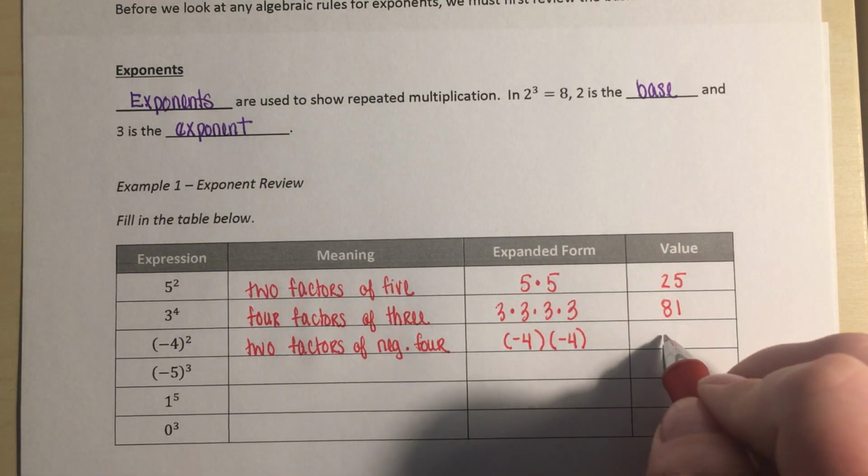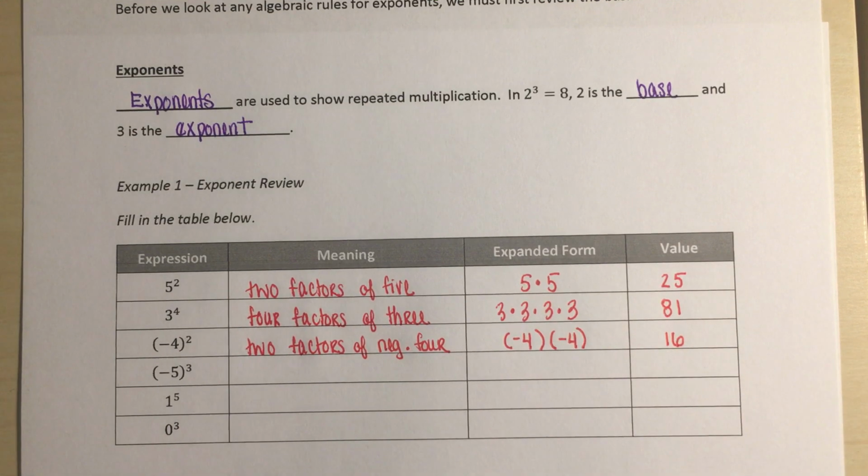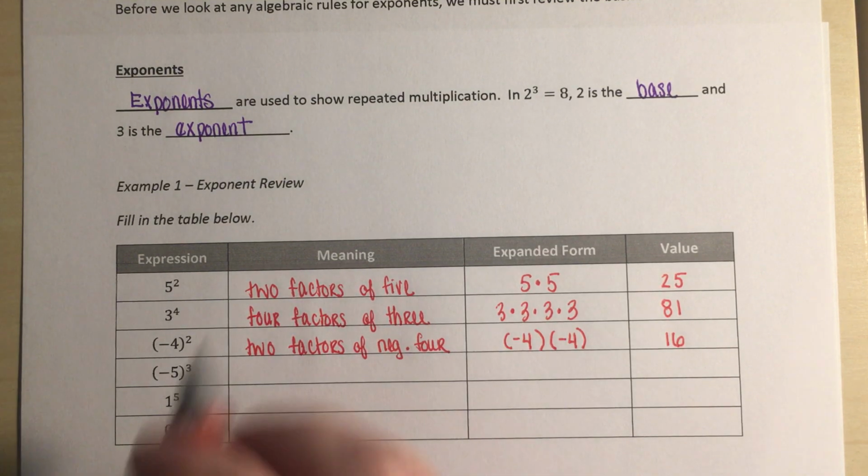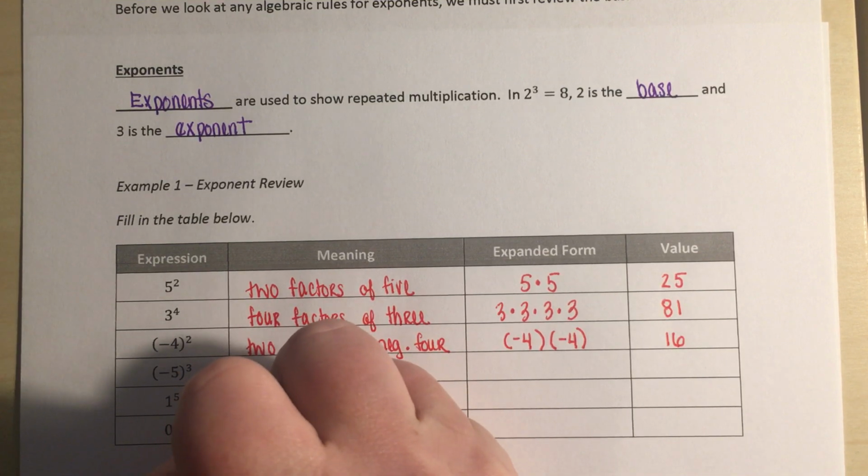Remember, negative times negative turns positive. Right, our parentheses do matter. It does show that our negative 4 is our base. Right, so when we're doing our repetition in our expanded form, we want to make sure that we keep that negative sign in there.